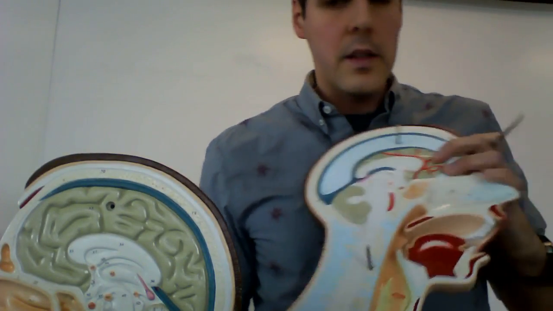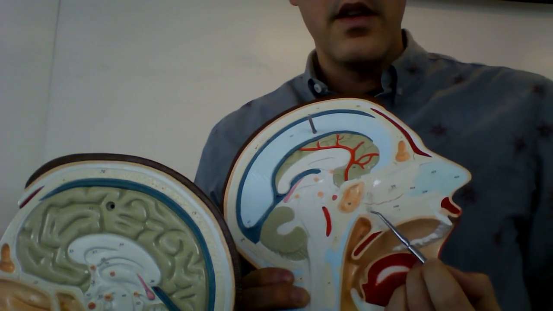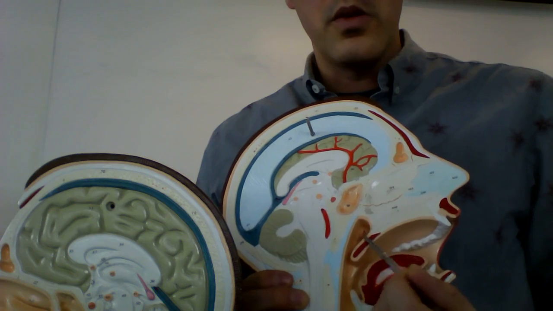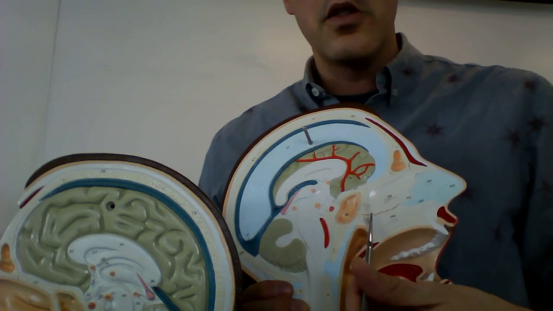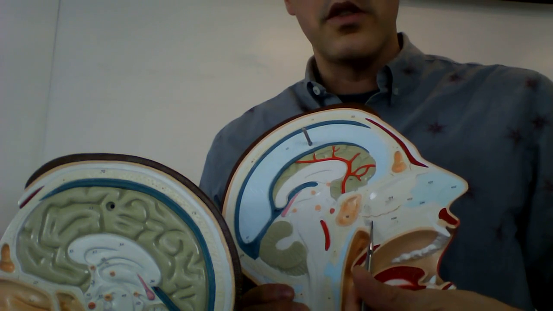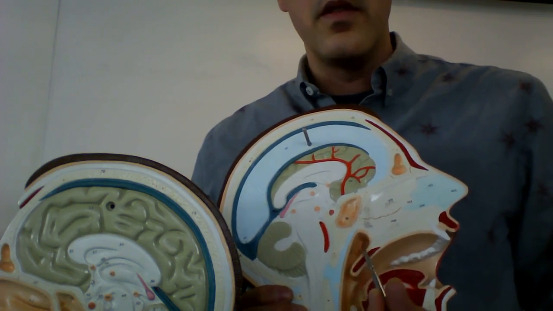Probably the best way to explain it is on this guy here. Behind the conchae, there's a hole on each side. There would be a hole here and then a hole here. Those holes are the internal nares. The two internal nares, so there's a left and right one, would enter into the one nasopharynx.